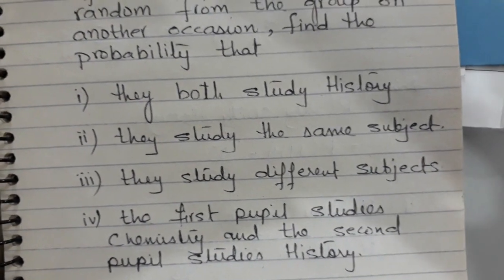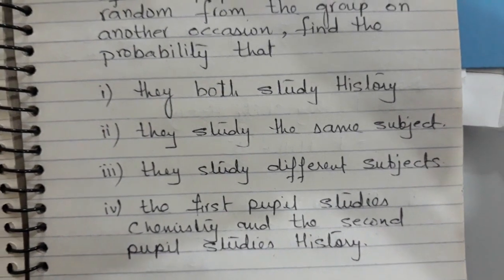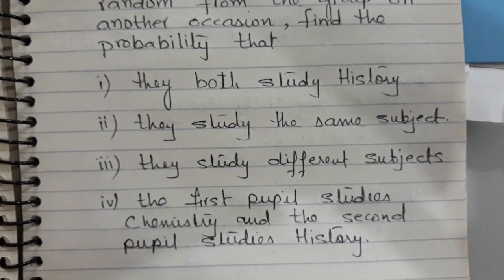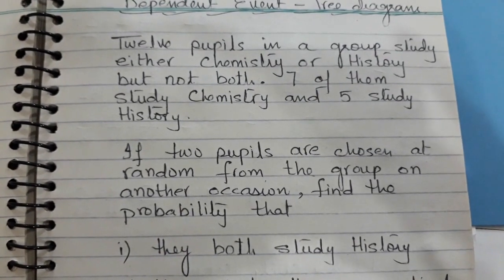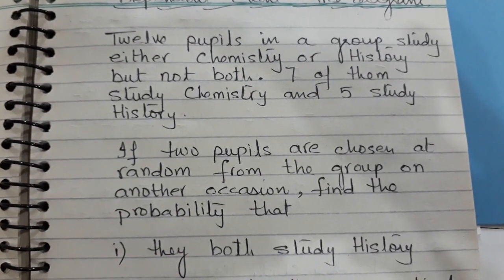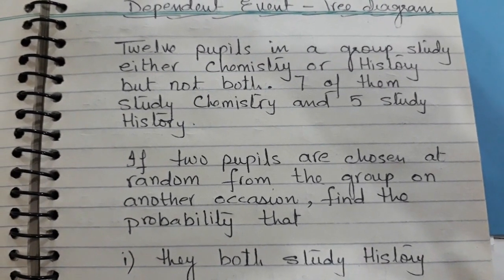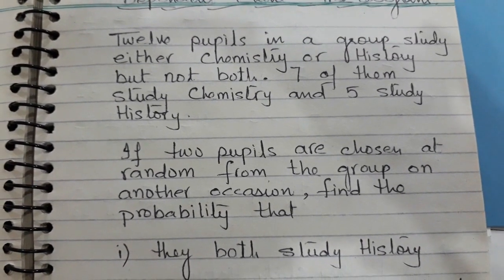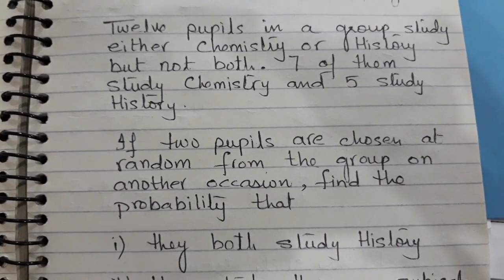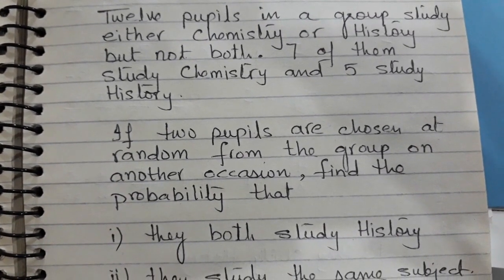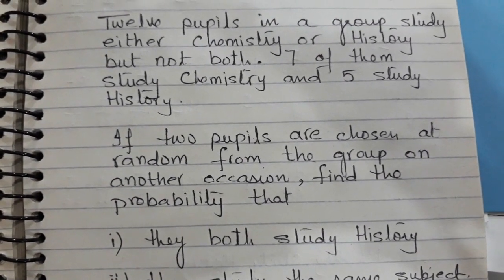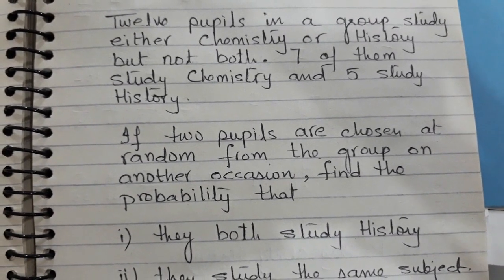So answer this question. If you can do it mentally, there is no harm, but if the question says use a tree diagram, then you must draw a tree diagram. So let's draw a tree diagram to answer the question. So just remember, 12 people, 7 study chemistry and 5 study history. And there is no student who is studying both subjects.